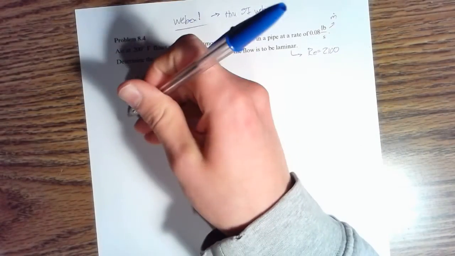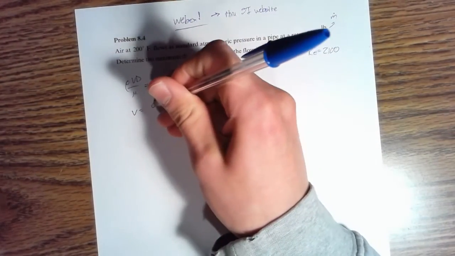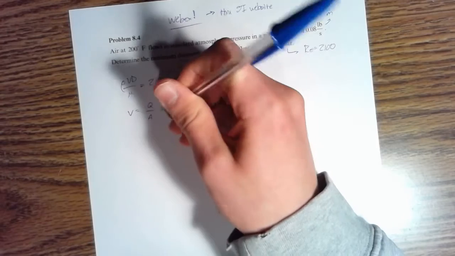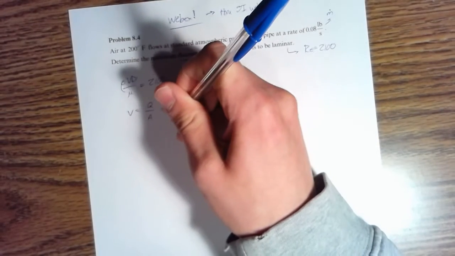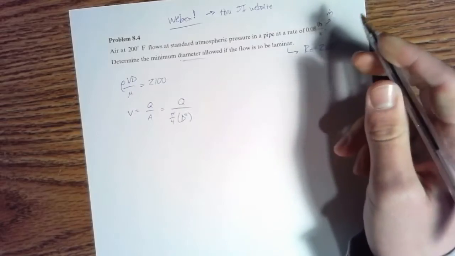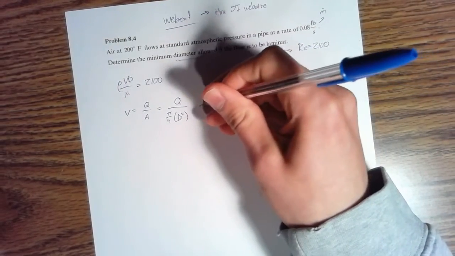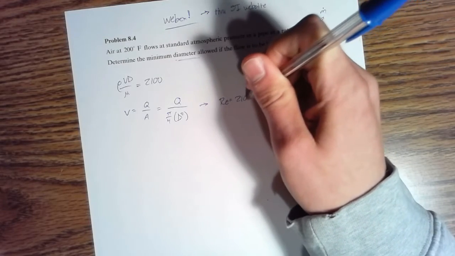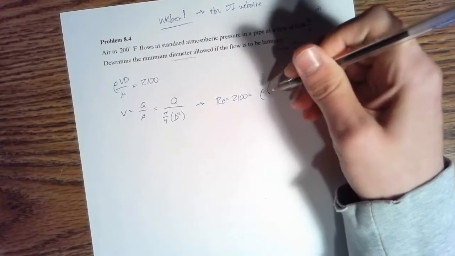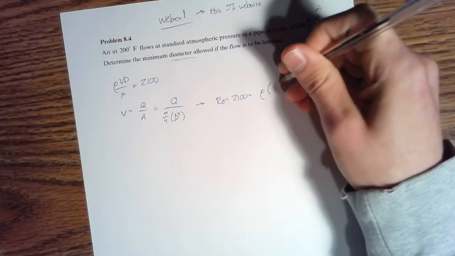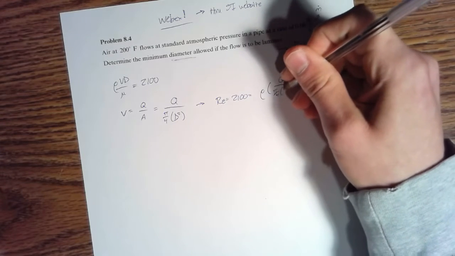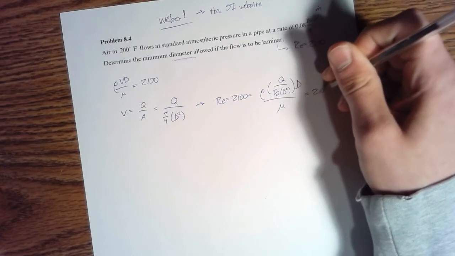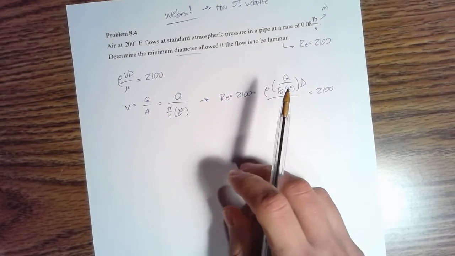If you remember your continuity equation, velocity is equal to flow over the area, Q over the area, and since it's a pipe, it's going to be circular, so there's your area. We can substitute that into our Reynolds number. So Reynolds number 2100 is equal to our density times our new velocity, Q over pi over 4 times diameter squared, times the diameter over mu, equals 2100.